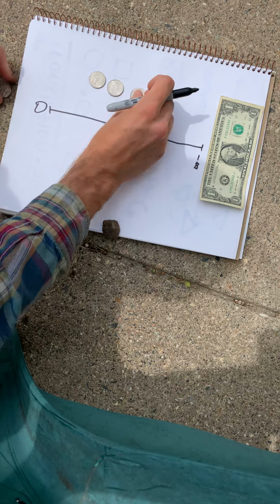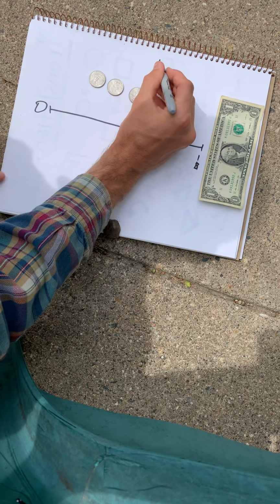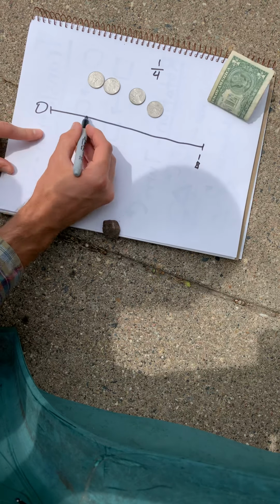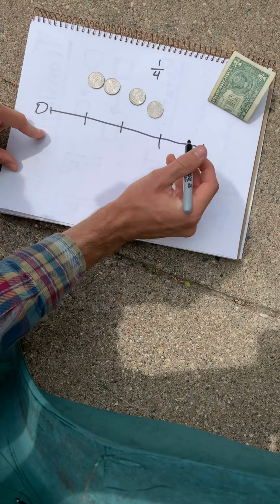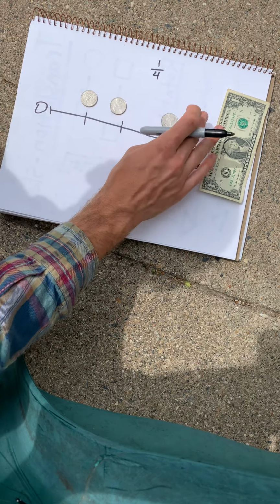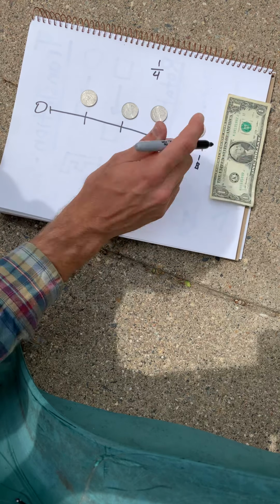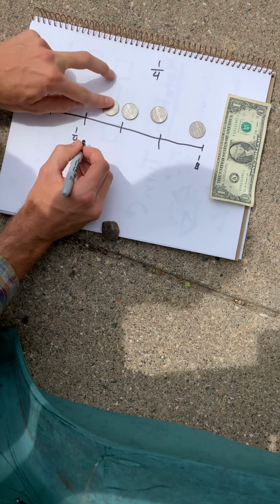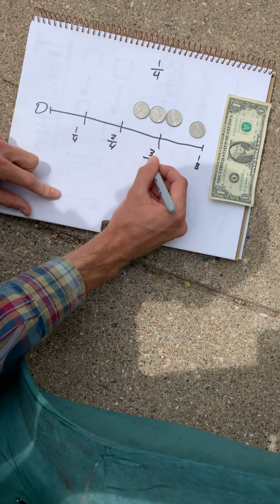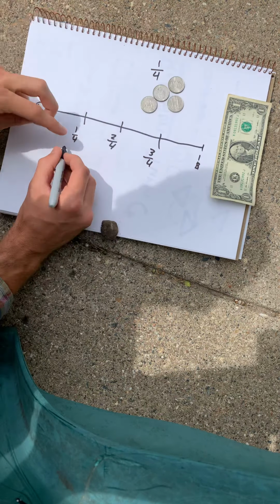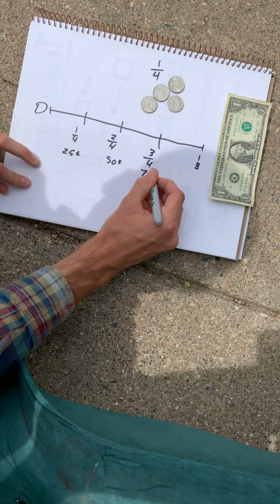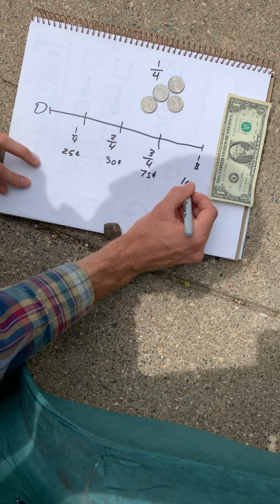And on the way, I have quarters. When I think of a quarter, I know that there's 4 in every dollar. So each one is worth 1/4. Number on bottom is how many parts I'm gonna split this up into. So I'm gonna go 1, 2, 3, 4. I'm gonna put these quarters right above each one. So I know that if I have 1 quarter, that's 1/4. If I have those 2 quarters, that gives me 2/4. 3 quarters, 3/4, and 4 quarters make up that dollar. You can also think of that as 25 cents, 50 cents, 75 cents, and $1.